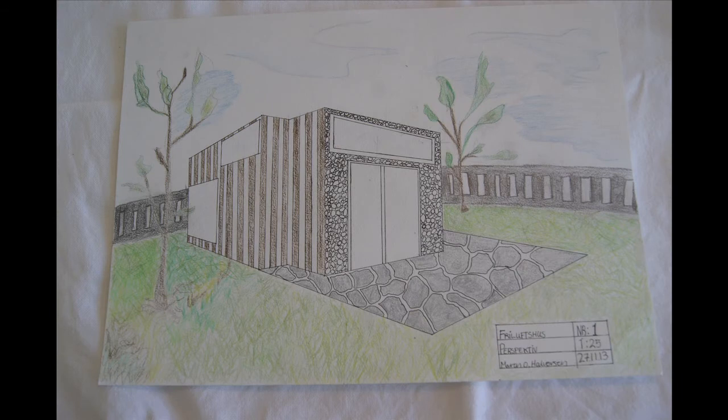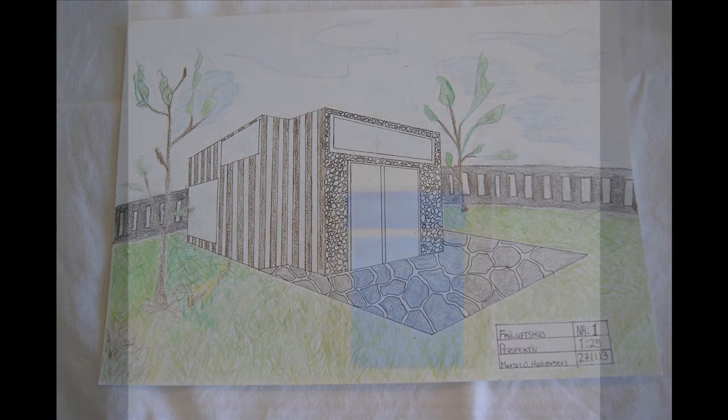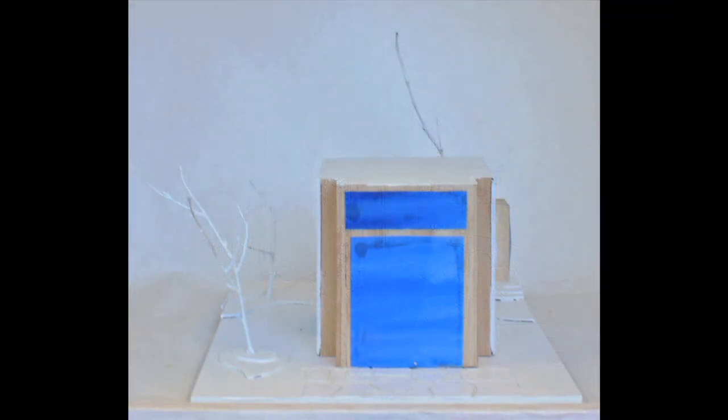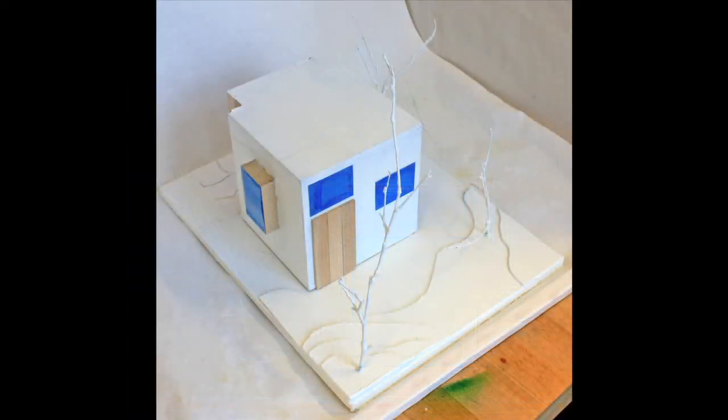The first project was an architecture project. We had to make a small cabin, and first we had to draw it in perspective. After that we had to make little work drawings of it, and then afterwards we had to build it as a physical model.